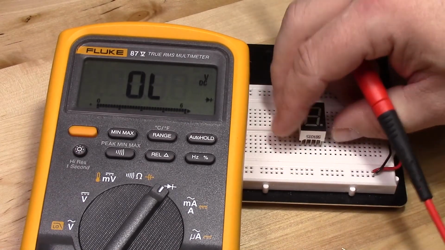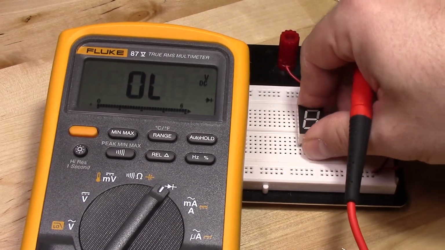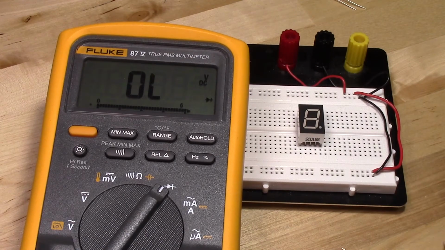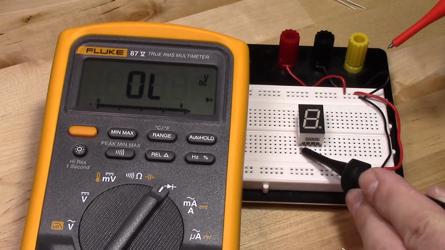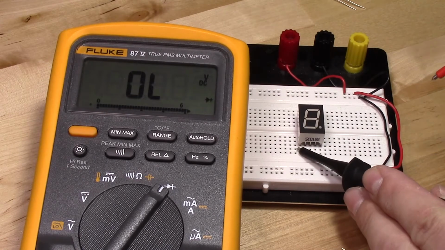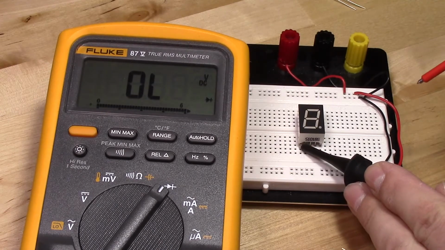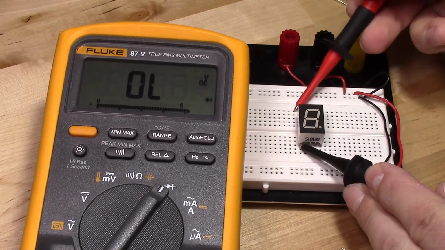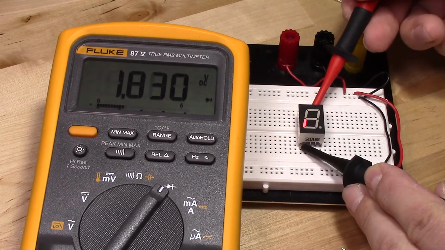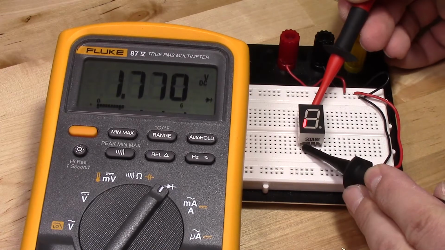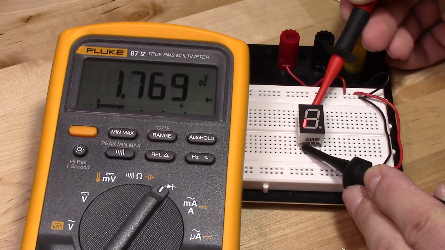Now, in order to test that, all you have to do is place it on the breadboard just enough so that it stays put. Let's just take a guess that it's going to be a common. Well, we're not really too sure. So we'll just put our probe on one, and we're just going to slide it right across. There, one of the segments lights up. So we can actually start mapping it out.